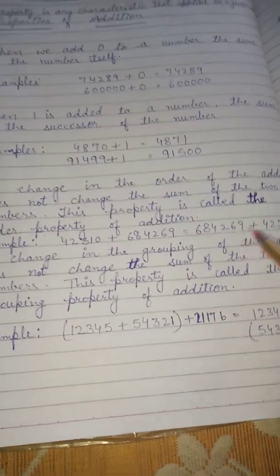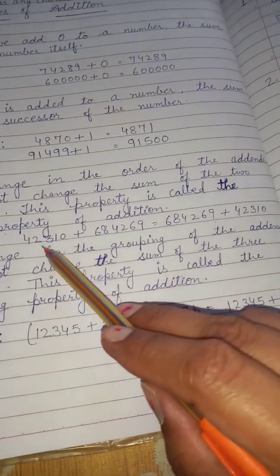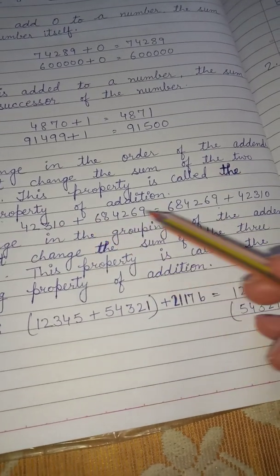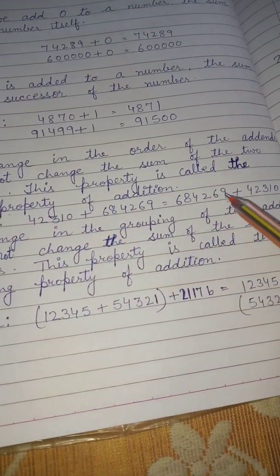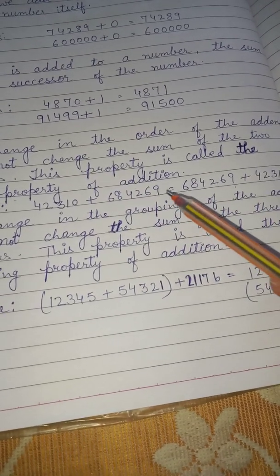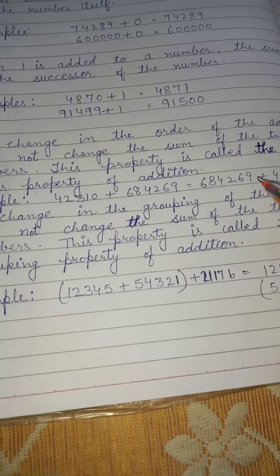I changed the order, but the question is the same. The answer will also come the same. The digits are the same, so there is no problem. We can change the order. This is called order property. We can change the order in addition.